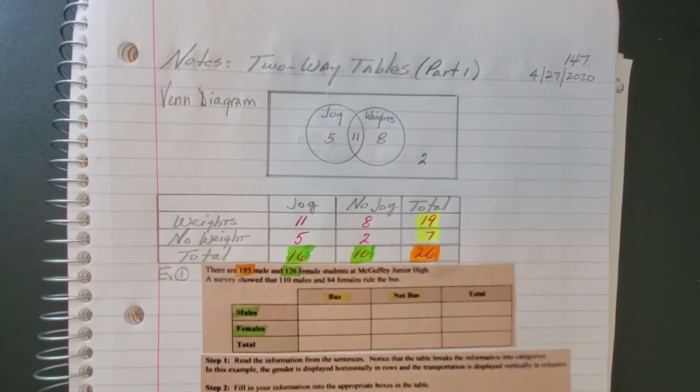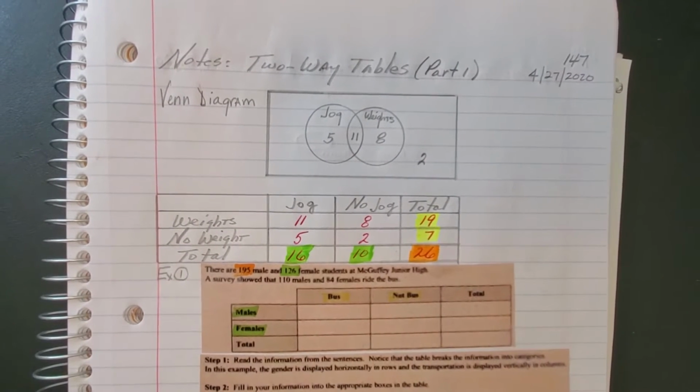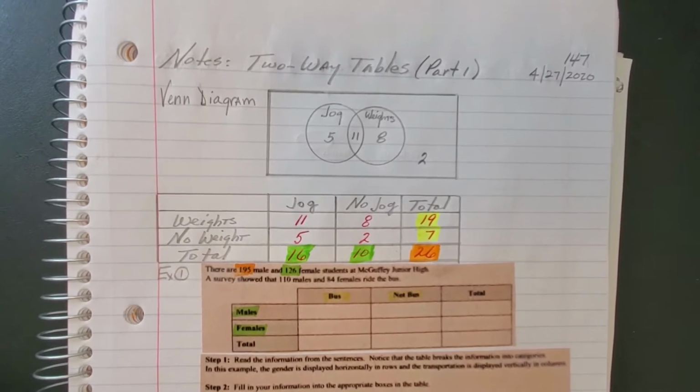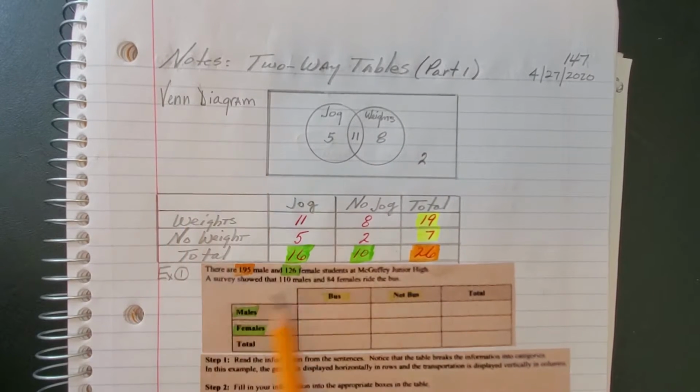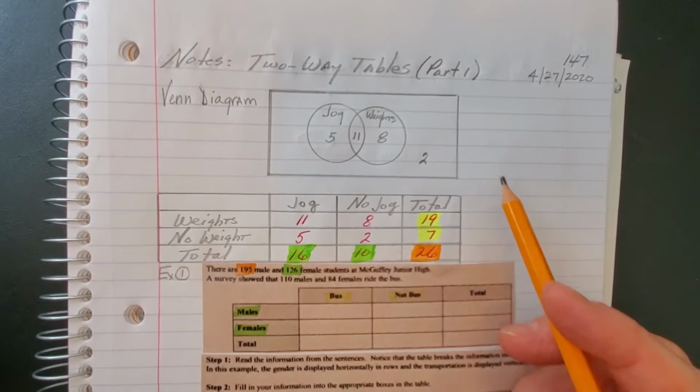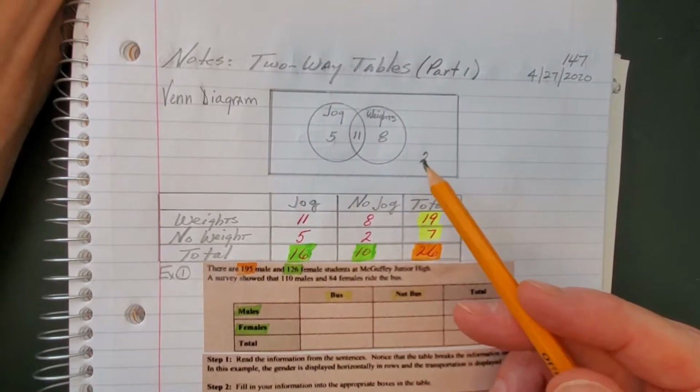Okay, guys, this is part one of two-way tables, on page 147 of your notebook. We're going to talk about a Venn diagram, then we're going to talk about example one, and then I'm going to stop the video for part one and go to part two so you can have two pieces, but you need to watch both of these.